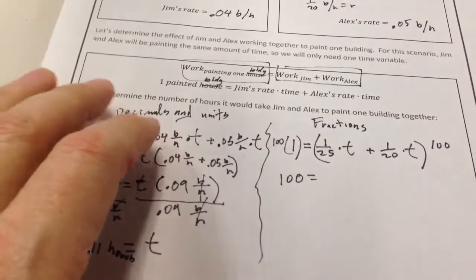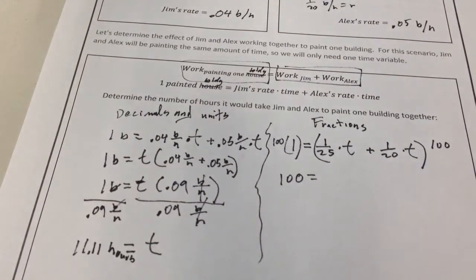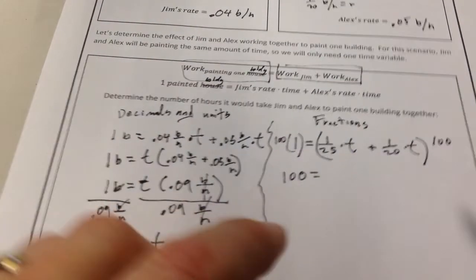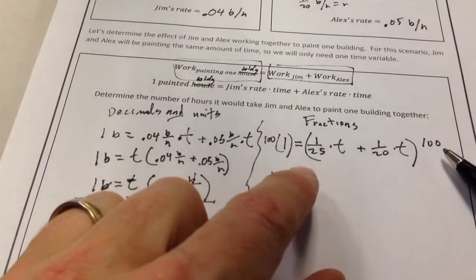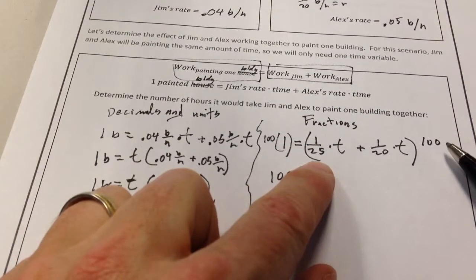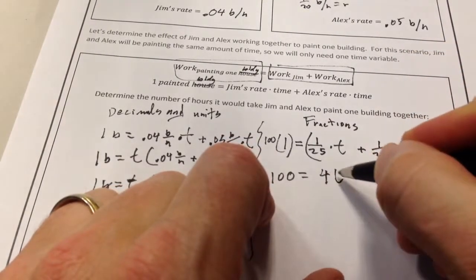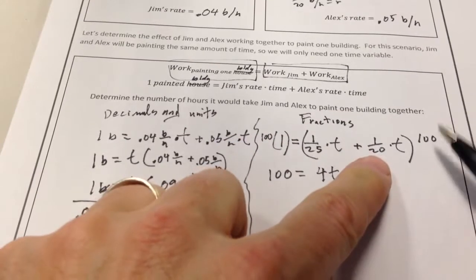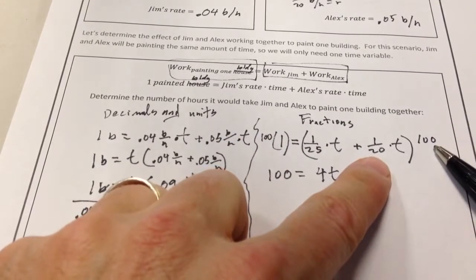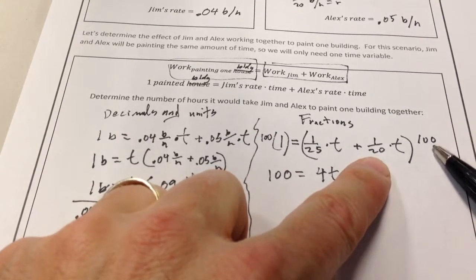All right. So let me show you. This is how my mind works when I'm canceling this stuff. 100 is 25 times 4. I got a 25 there. What's left when I cancel the 25s? 4. 4t. 100 is 20 times 5. What's left when I cancel the 20s? 5t.